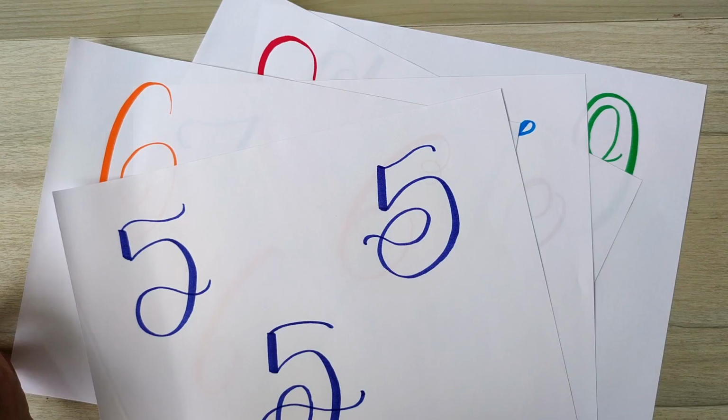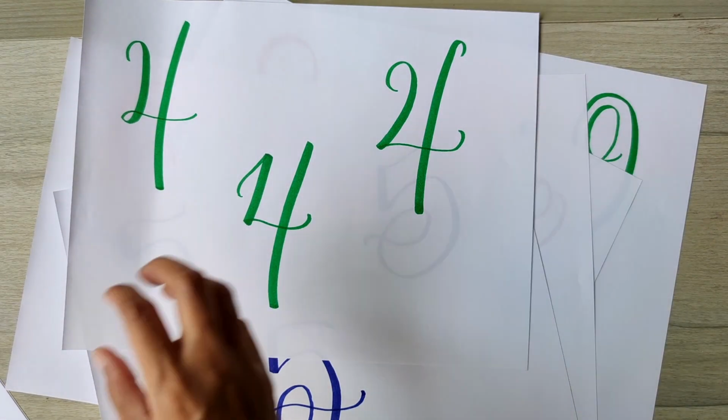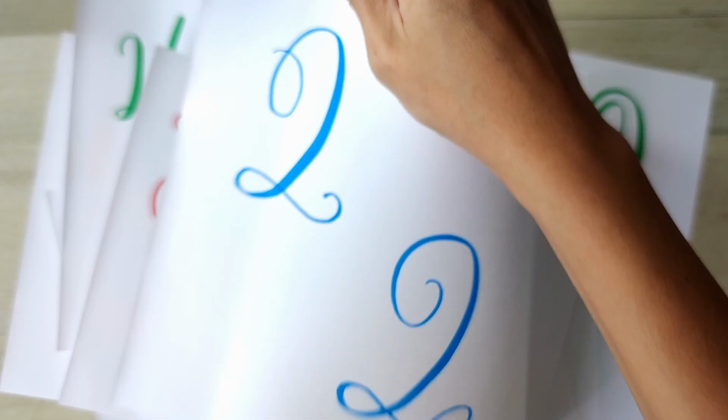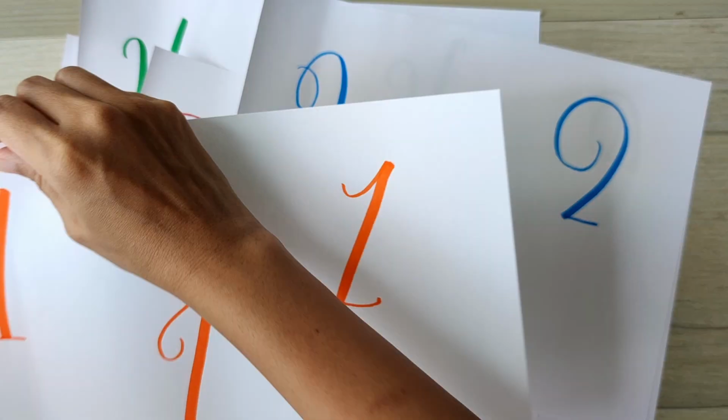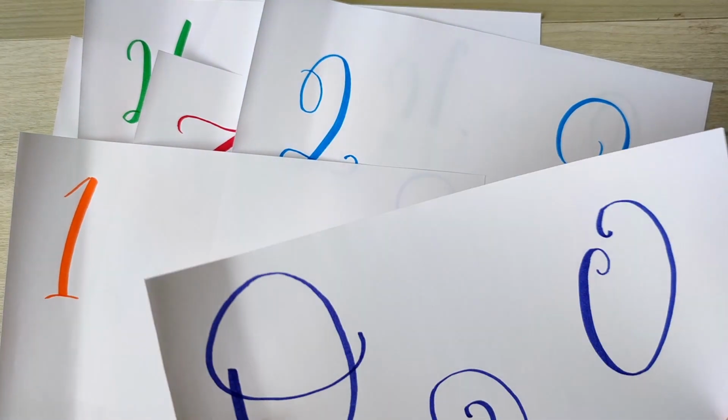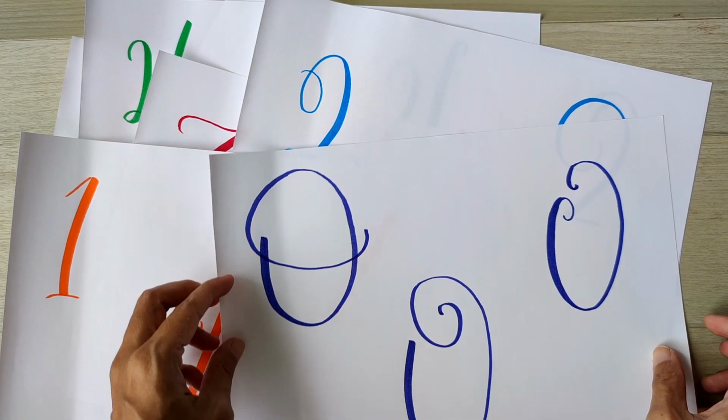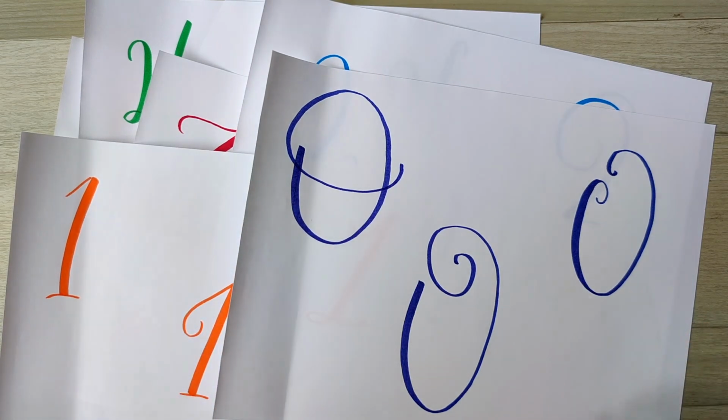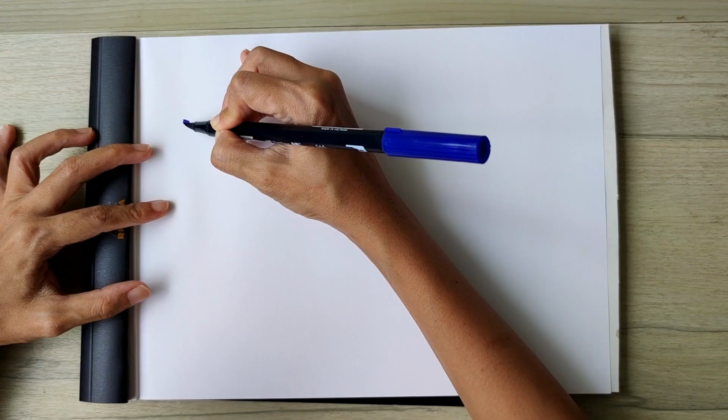I'll be running through 0 to 9 consecutively. For each number, I will do 3 different styles. At the end of this video, just looking at these 2 components will empower you to make your own variations. Are you ready? Let's start with the number 0.